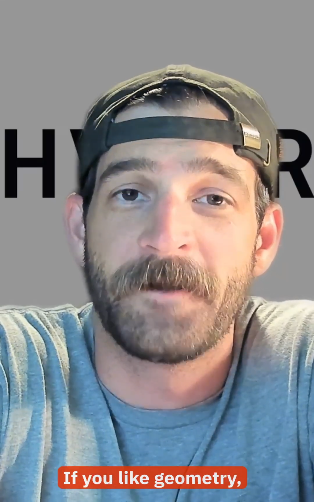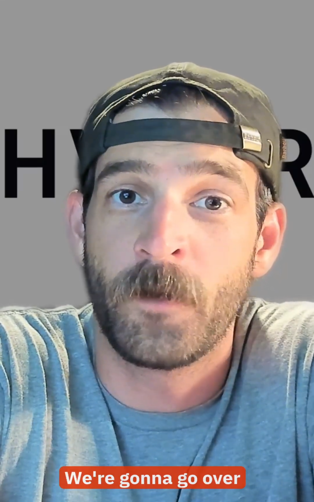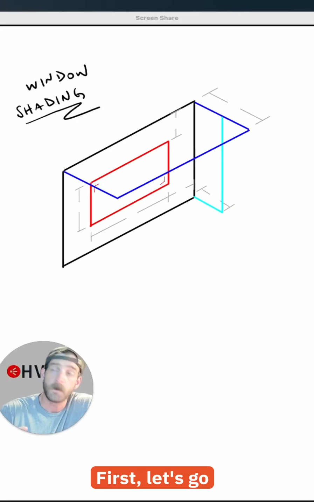This one's for the nerds. If you like geometry, stick around. We're going to go over how window shading is calculated. First, let's go over this schematic and define the key variables.